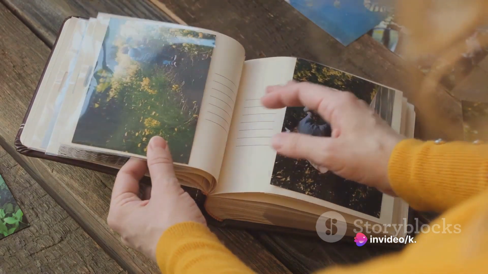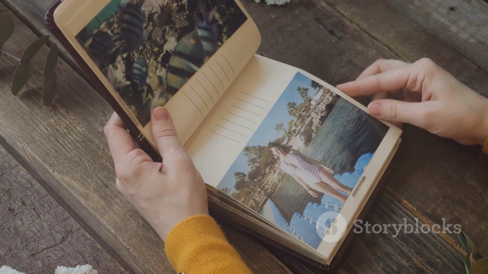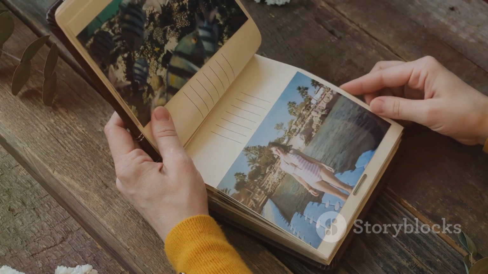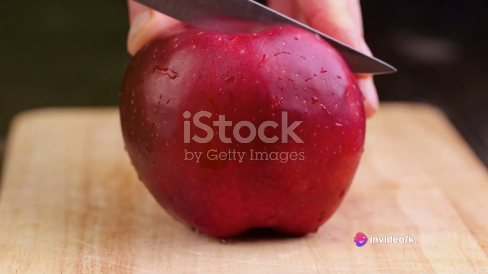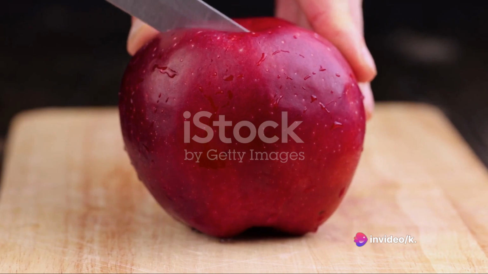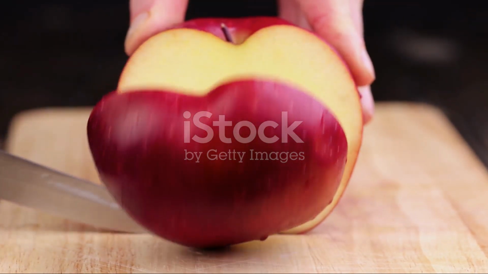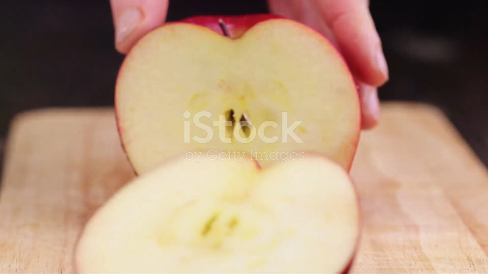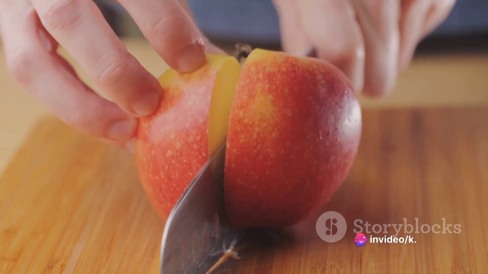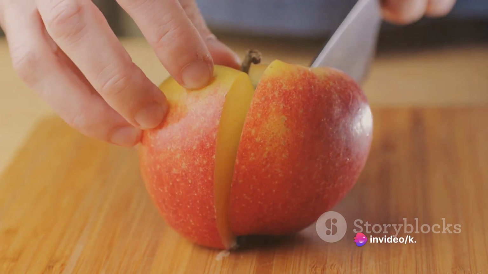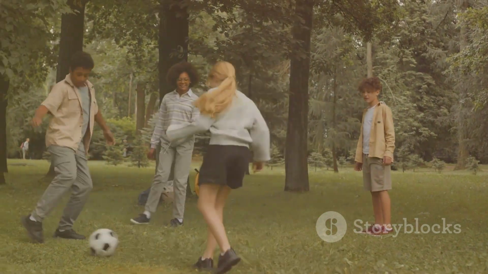When we talk about the past tense, we're essentially referring to a completed action or time in the past. It's like looking at a photograph of a past event. For instance, consider the sentence, "I ate an apple." Here, the verb ate is in the past tense, indicating that the action of eating the apple has been completed. Similarly, in the sentence, "They played football," the verb played tells us that the action of playing football happened in the past. The past tense can also describe a series of actions completed in the past.